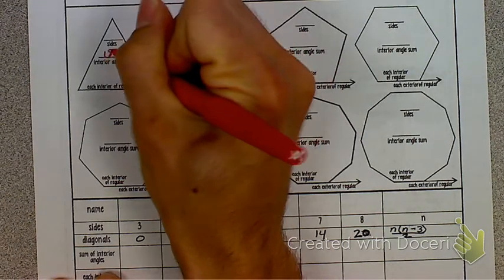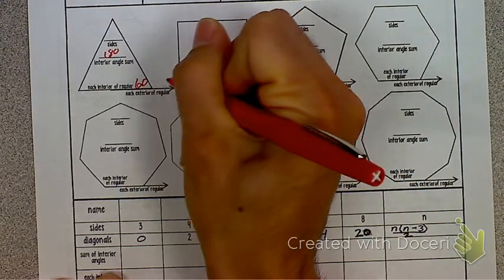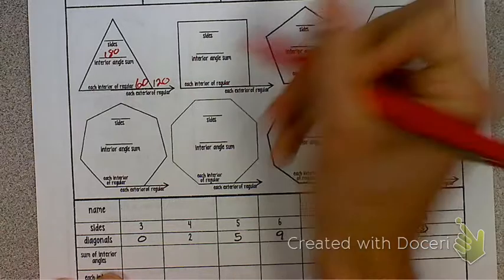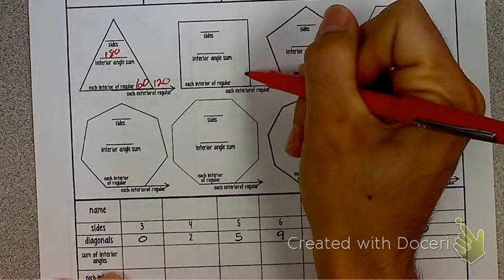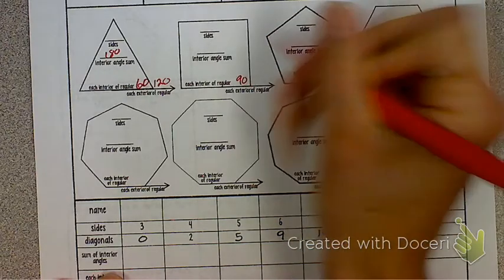That's fine. 180, how much is each? 60. And exterior? 120. What is each for a quadrilateral? 360. Oh, 90. Each was a 90. And each exterior? 90.